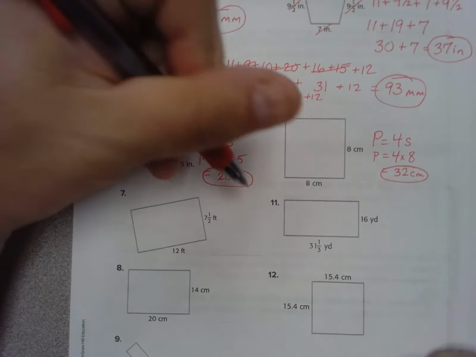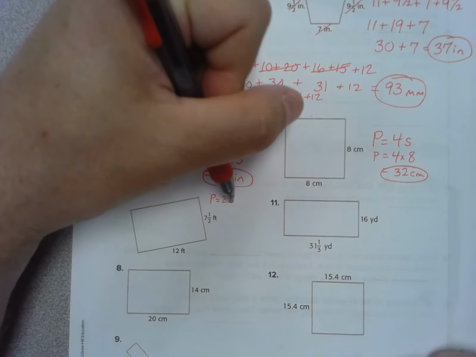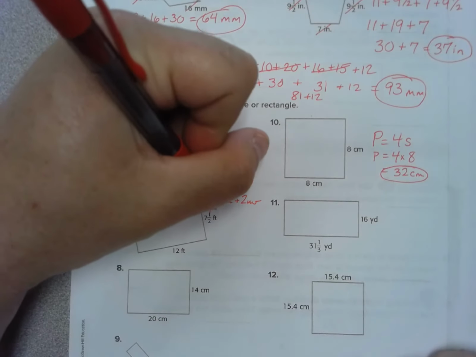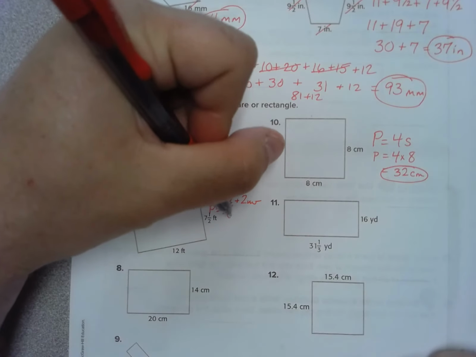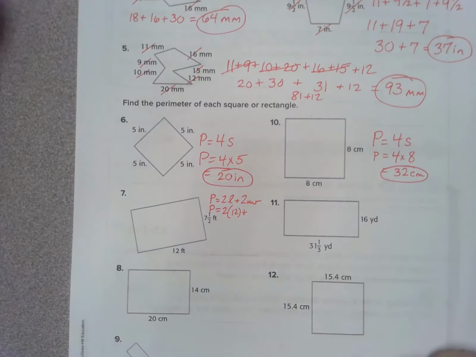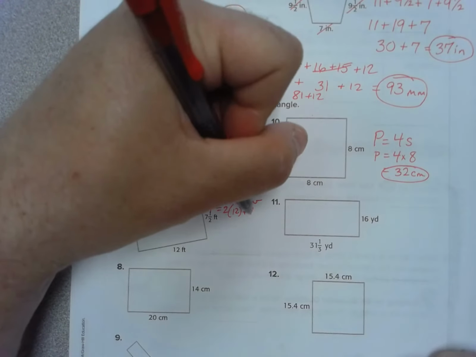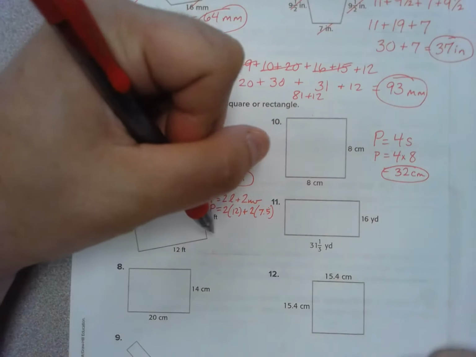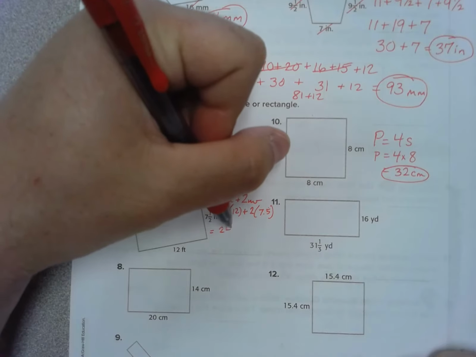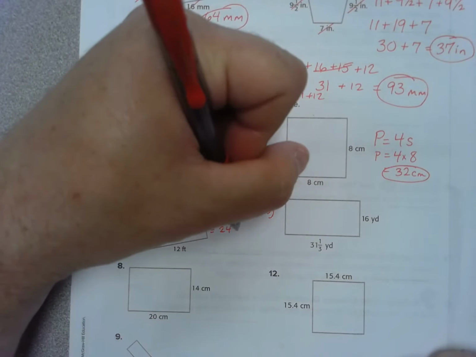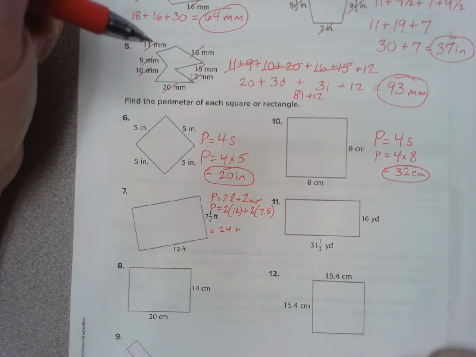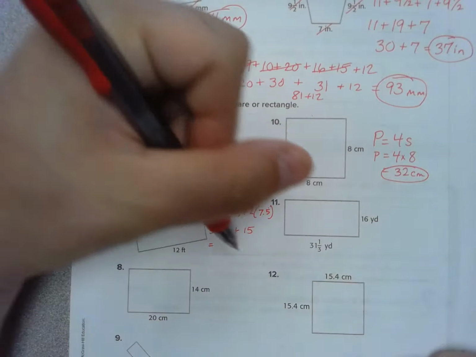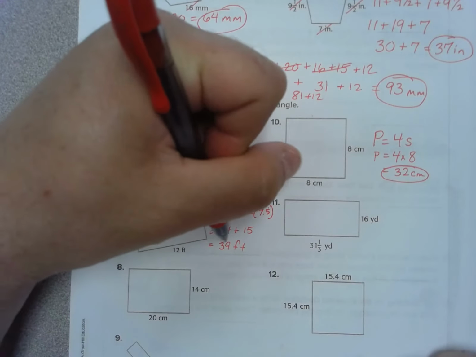Now we have a rectangle. Remember, this is where you say perimeter equals 2 times the length plus 2 times the width. So P is going to equal, let's go ahead and do 2 times 12 plus 2 times 7.5. 2 times 12 is 24. Plus, what's 7.5 plus 7.5? You get 14. You add the whole, you get 15. And now let's add those up. You're going to get 39 feet.